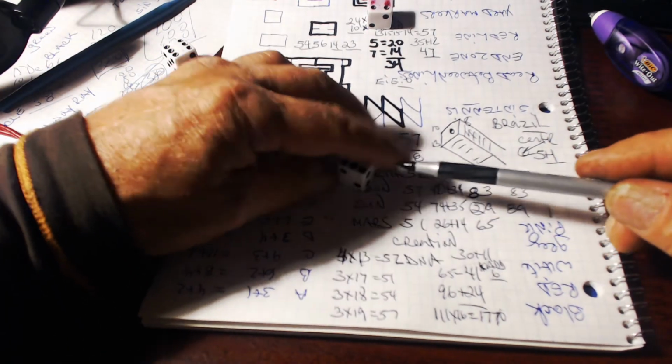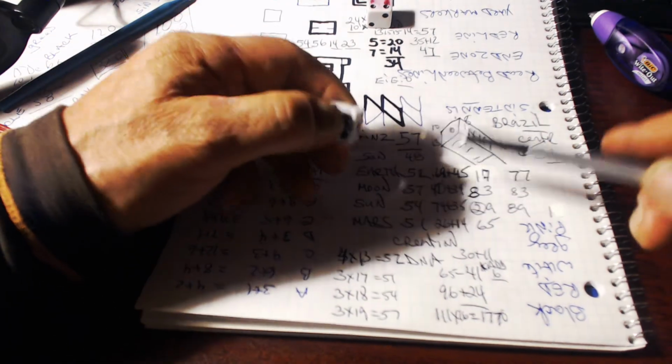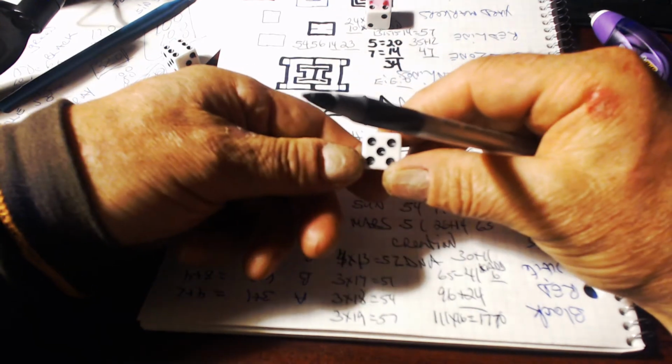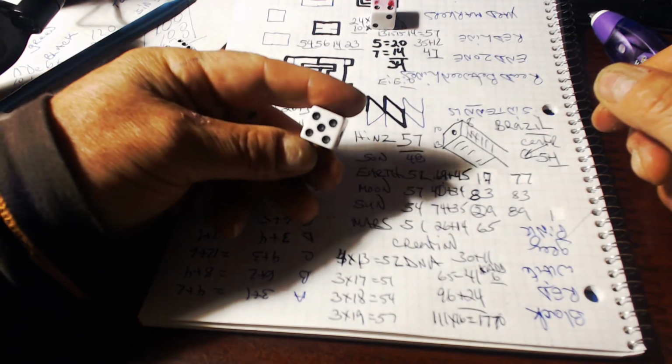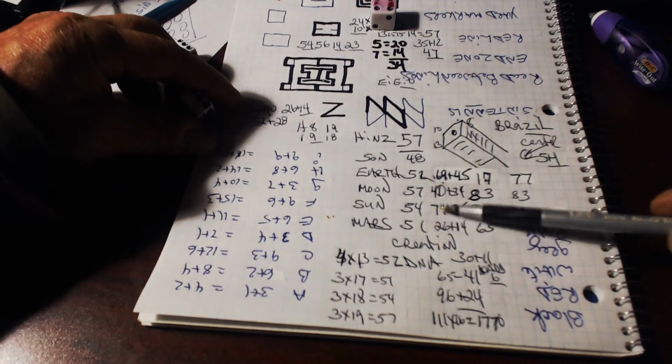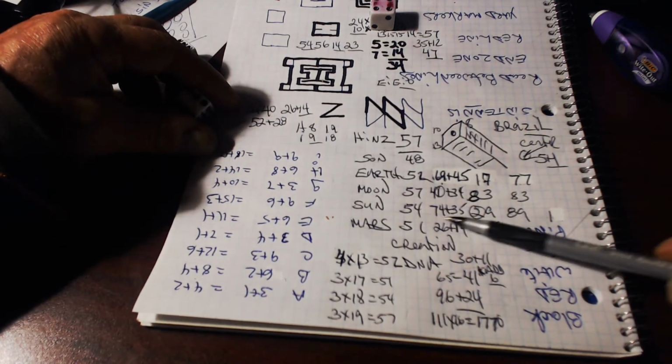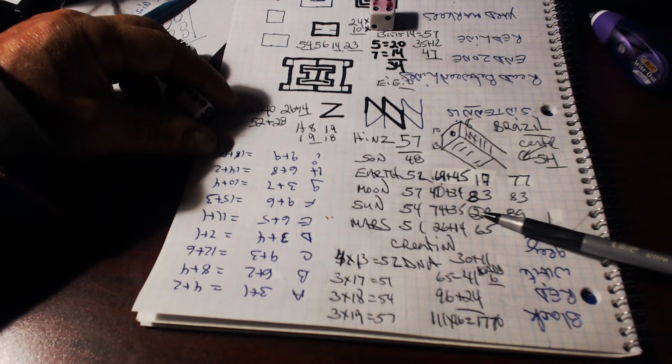Because the reflection of a 2 on the opposite side does not show the extra 2. If I shine the light on here, it'll come out these 2 spots here, and vice versa. So the maximum you're getting is 5. On to the sun: 5 times 4 is 20, equals 2.